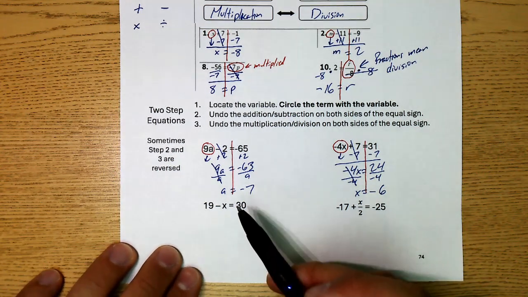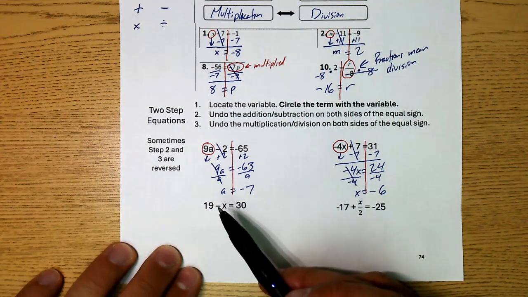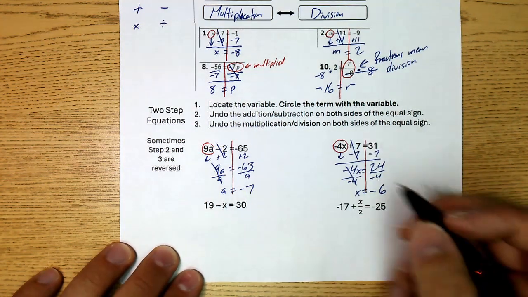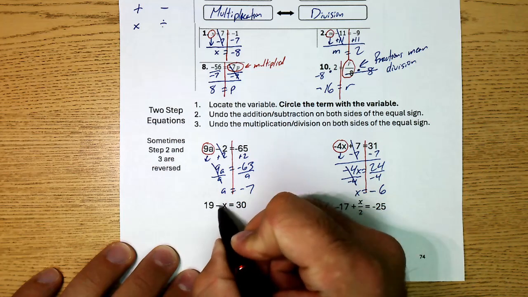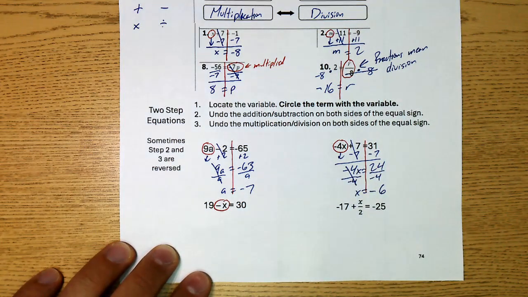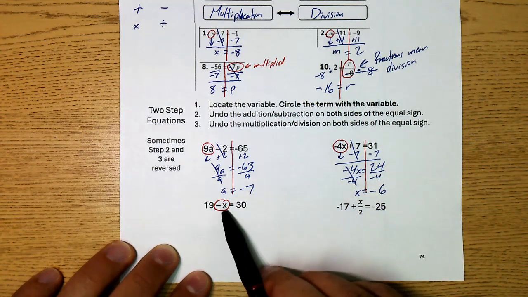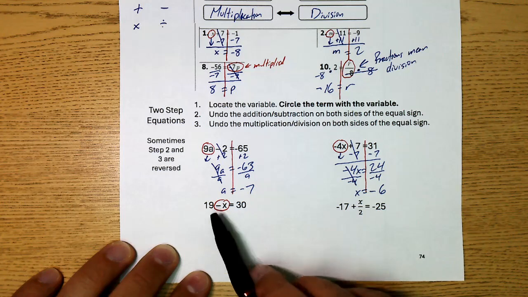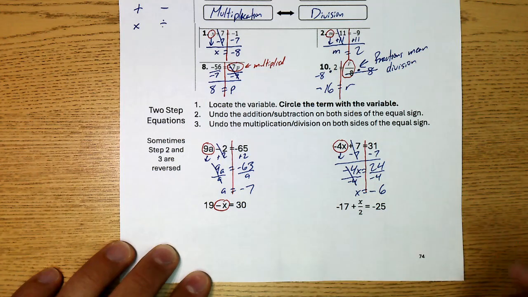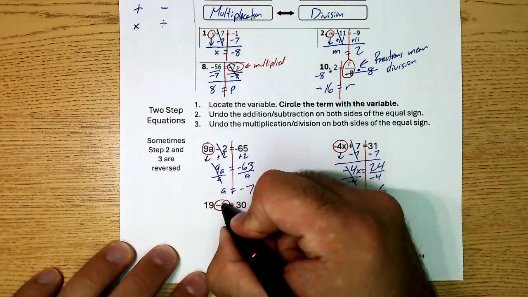Last two problems down here. We have 19 minus x equals 30. So again, circle your variable and anything that's attached to it. Because it comes second, we have to circle the sign, because that might come into play later. There's no number attached to this x. We have a negative, so it comes into play. What number do we always assume is attached to an x if there's nothing there? 1.